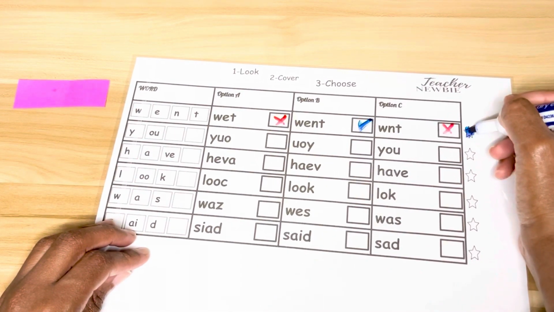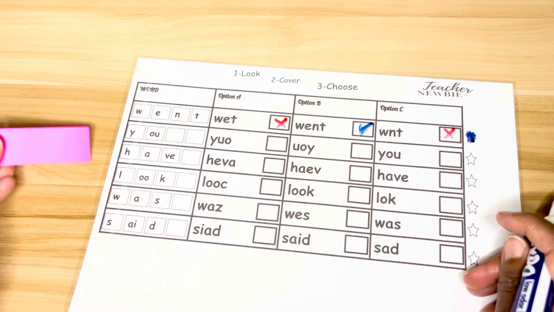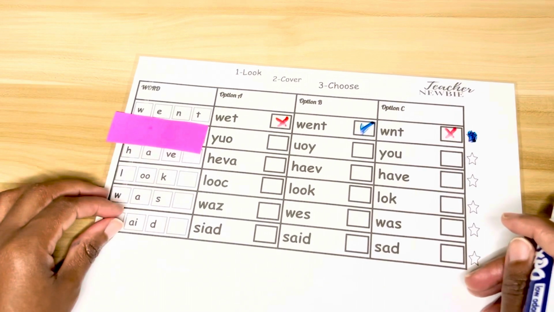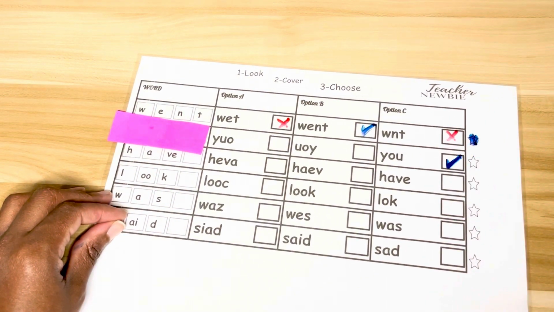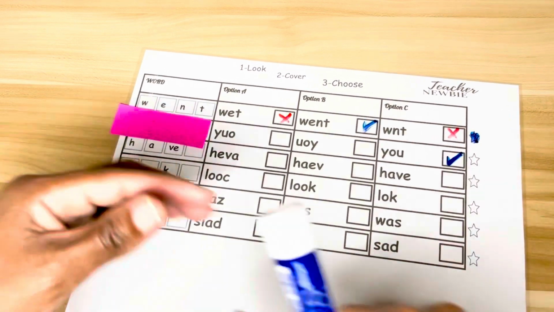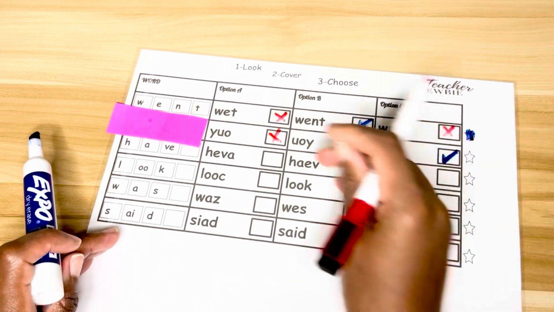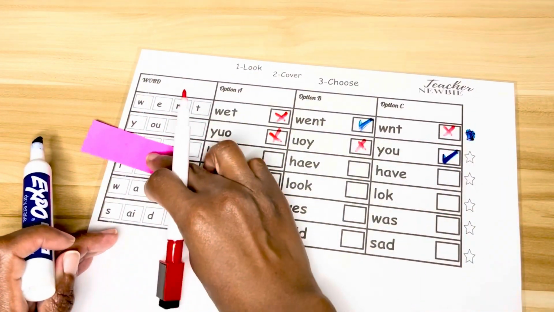Receptive coding is being able to identify the designated letter positions in a given word after a brief exposure. Let's say I show you the word once, and then I cover it up, and then I ask you to identify the letter positions. For you and I, it's very simple for two reasons. One, the word went is in our sight words. We can read it just fine, and we can write it easily.